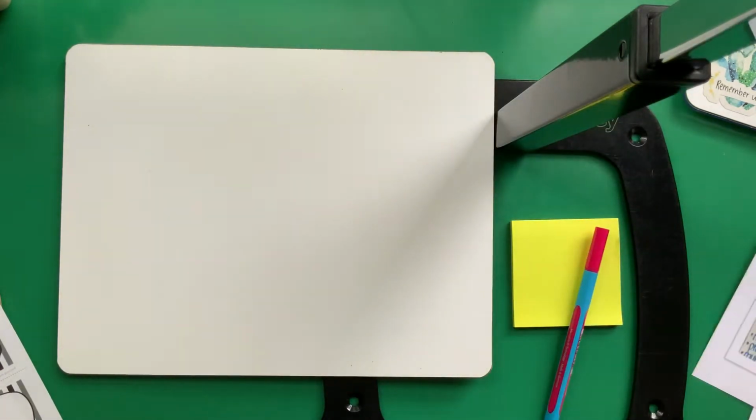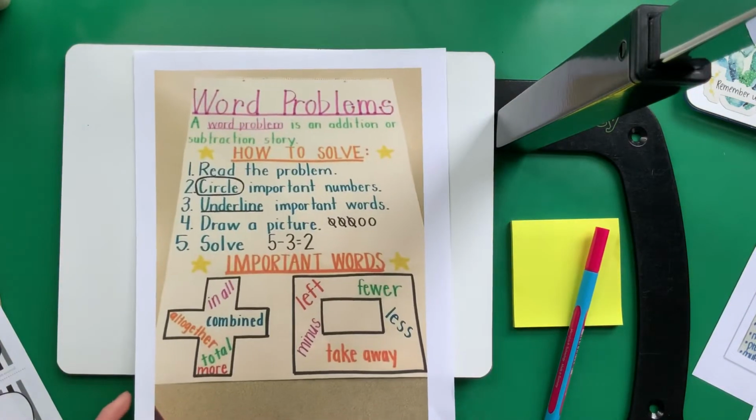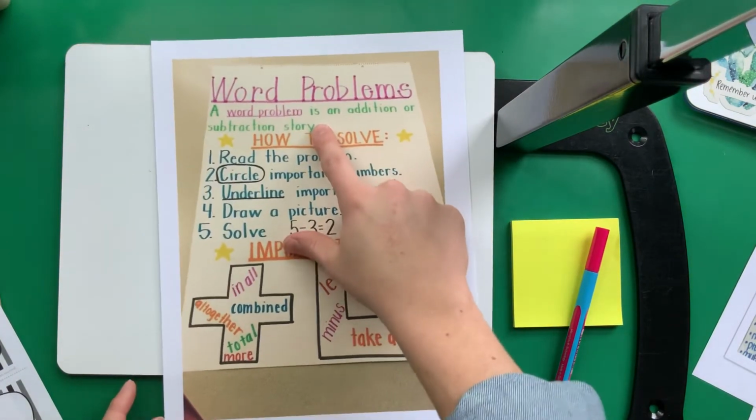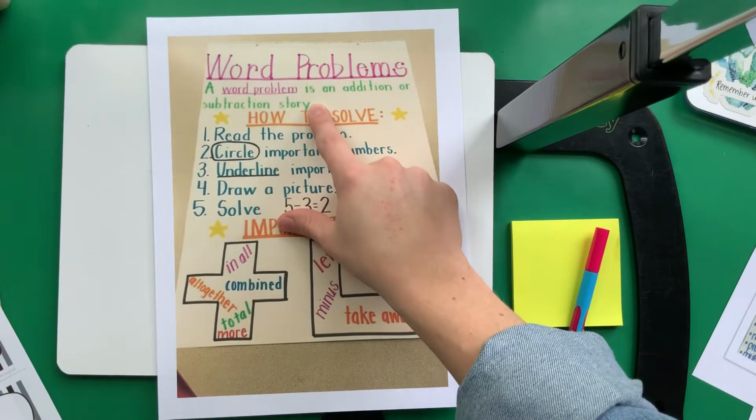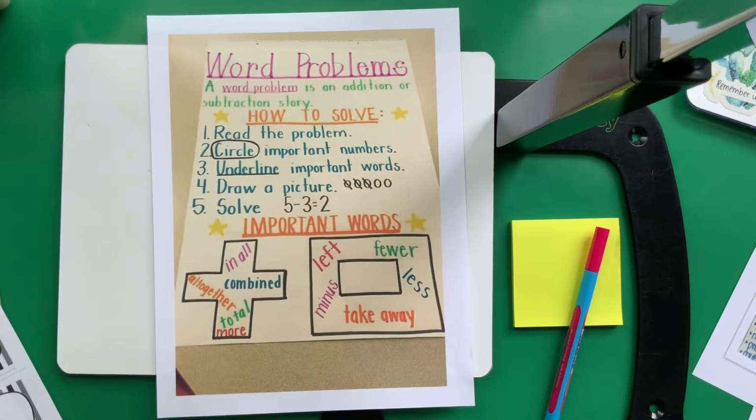So when you're working through a word problem, which is an addition or subtraction, and in our case, multiplication or division story, it says how to solve. Number one, read the problem. Of course, we can't just look at the numbers and expect to know the answer. We've got to read the problem carefully and pay attention.